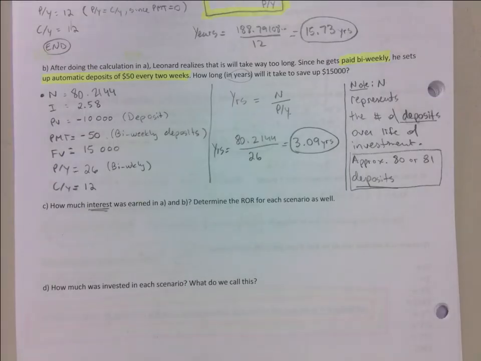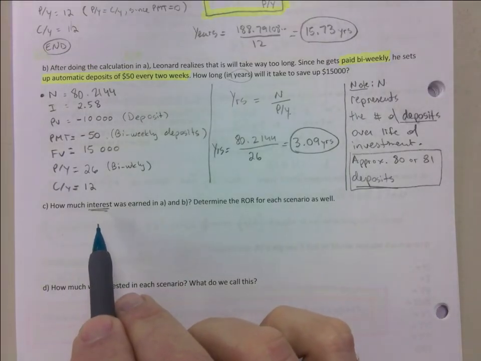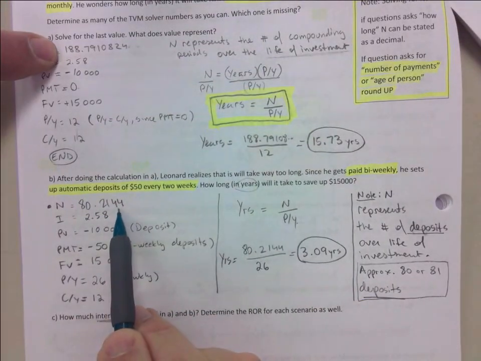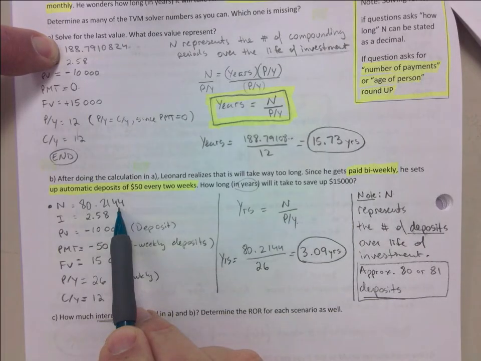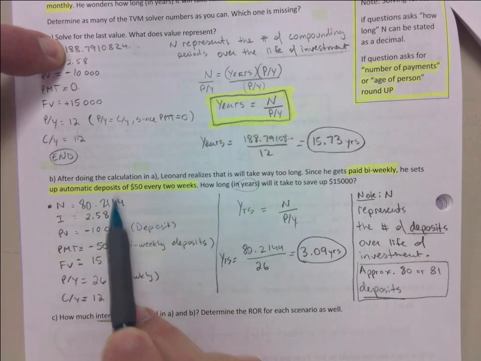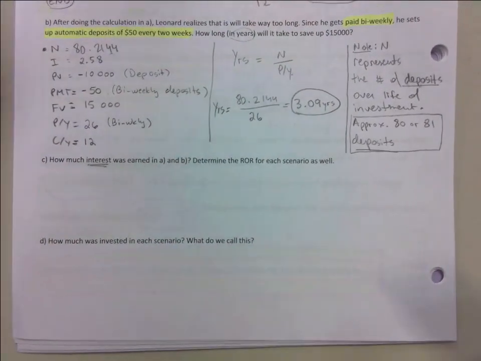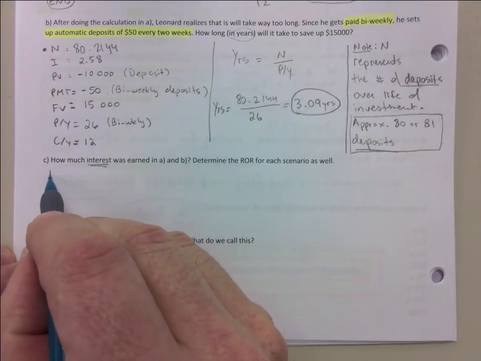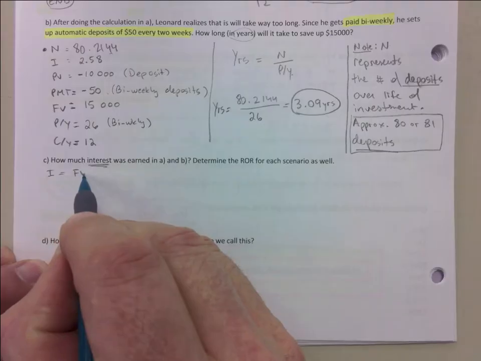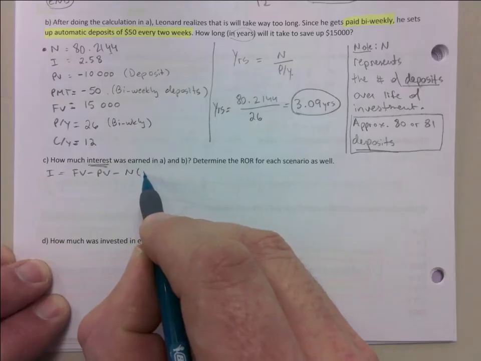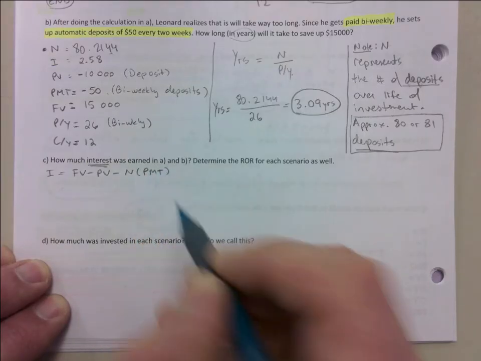In this case, you cannot use the sum of interest function. Why not? Because n is not a whole number. So we cannot use sum of interest in this case. We must use the formula. Interest is future value minus present value minus n times whatever the payment was.